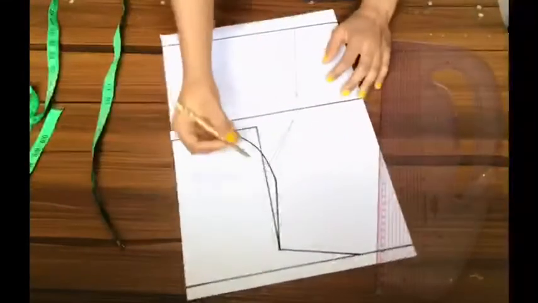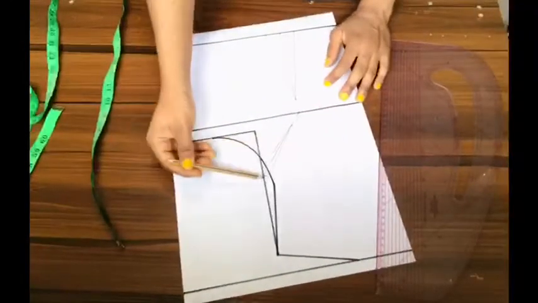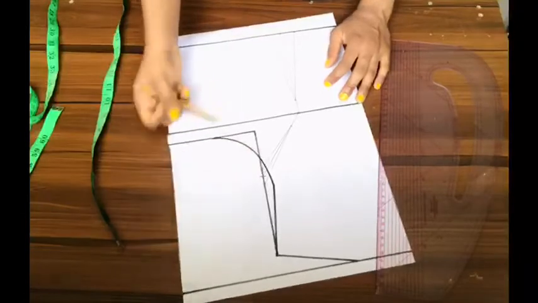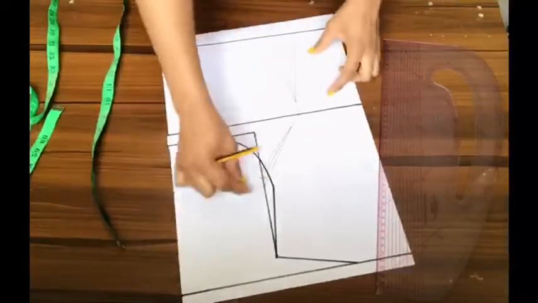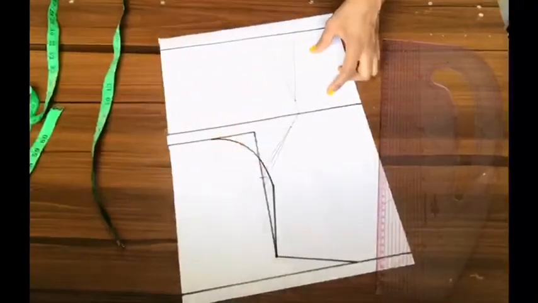So I've just taken ½ inch on one side and ½ inch on the other side. I've taken approximately 1 inch dart on my armhole line.